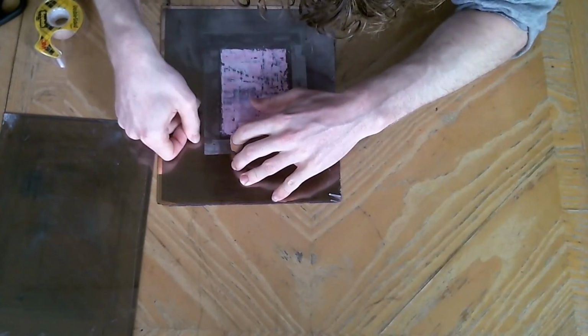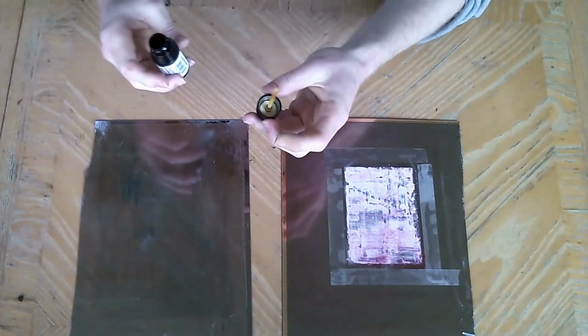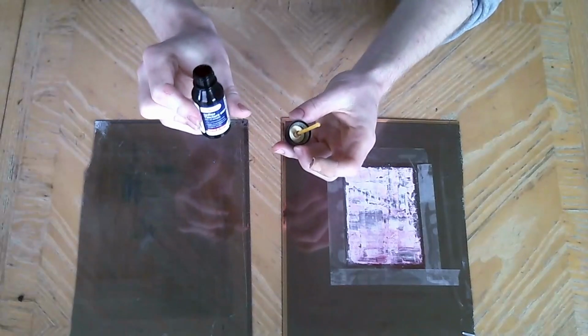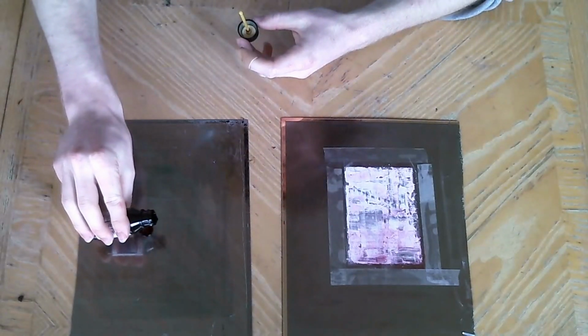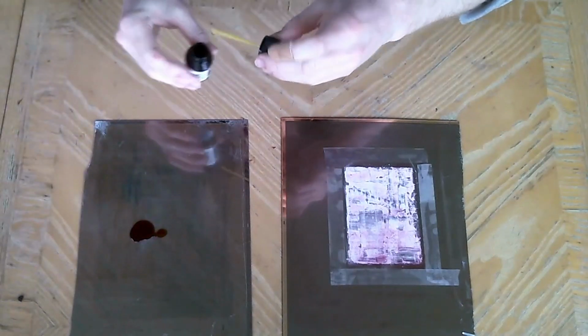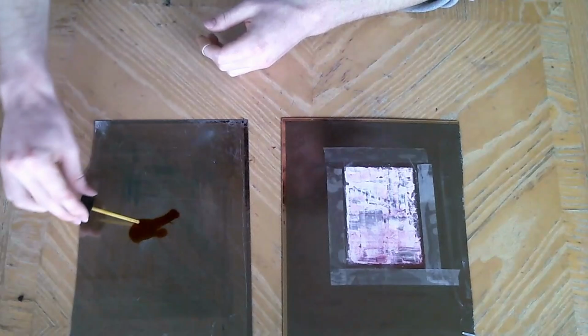Finally, we are going to apply the iodide solution and complete the final circuit. For this, I used Walgreens Basic Iodine Solution. You can buy this at Walgreens, but you can buy an iodine solution at pretty much any pharmacy. It is used to treat wounds, but it is also used as an electrolyte solution in dye-sensitized solar panels.